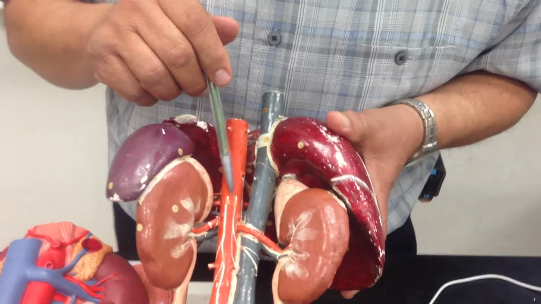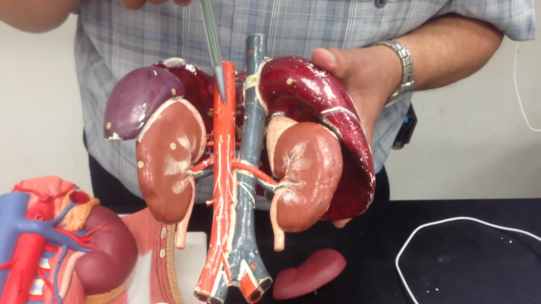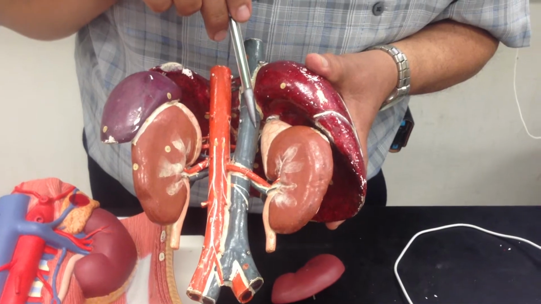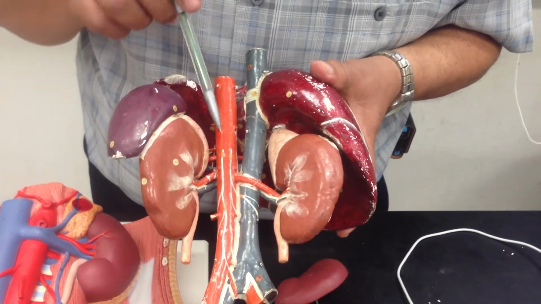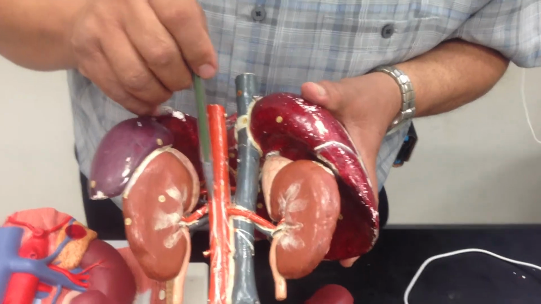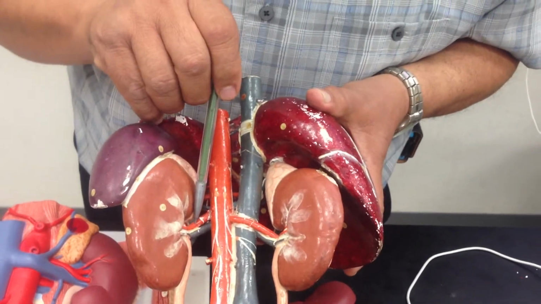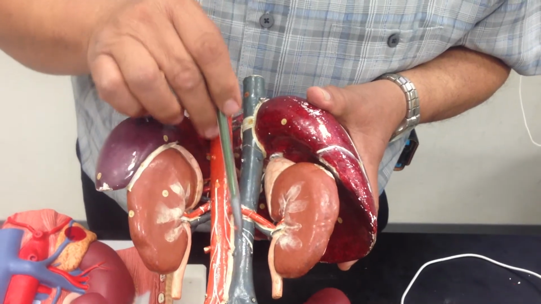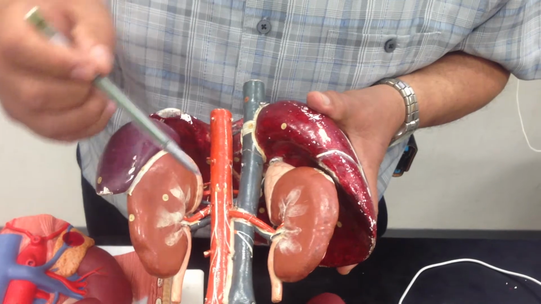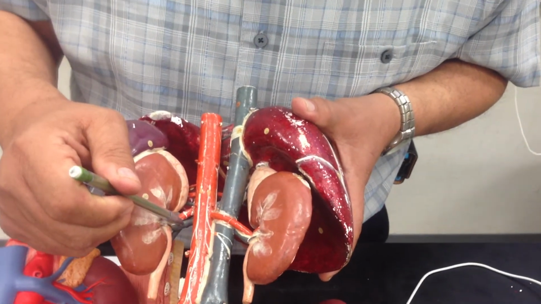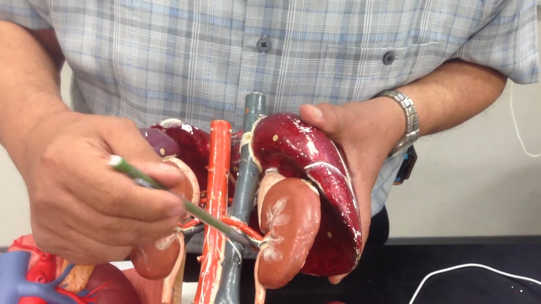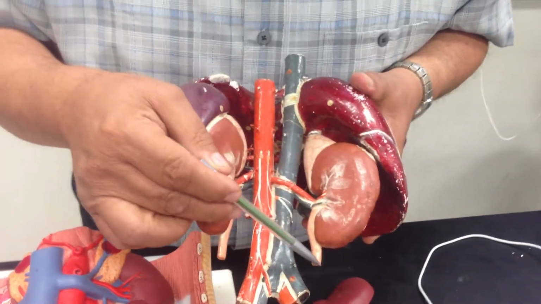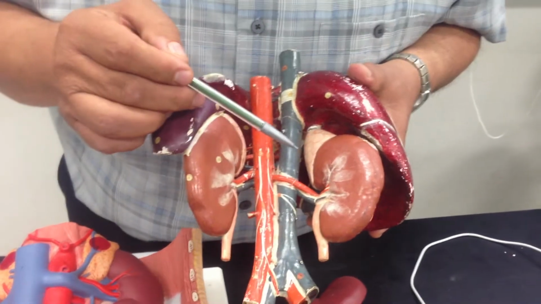What are these two vessels? This is the descending abdominal aorta, and this is the inferior vena cava. The descending abdominal aorta gives a branch to the kidney, which is called the renal artery. One to the right kidney, one to the left kidney, as you see. The inferior vena cava receives venous blood coming from the kidney through the renal vein. Each kidney has a ureter coming down from the kidney going down to the bladder.